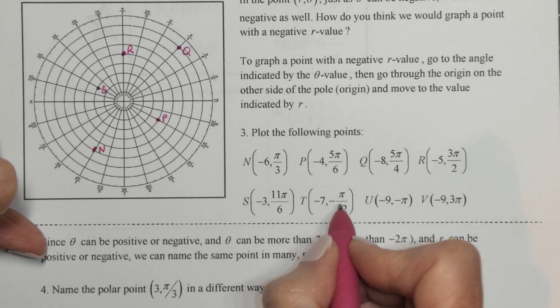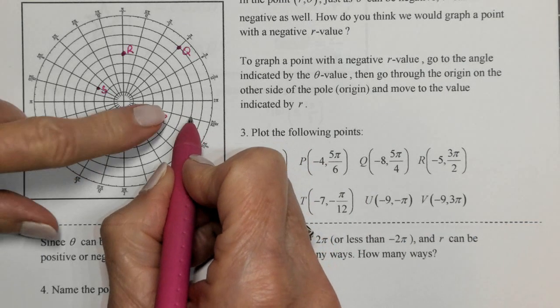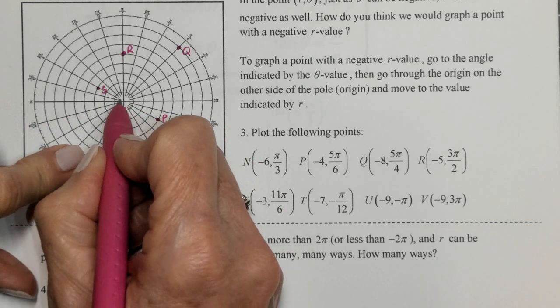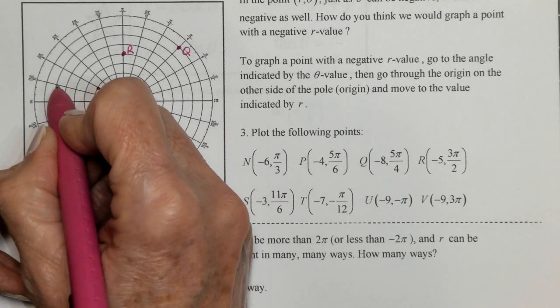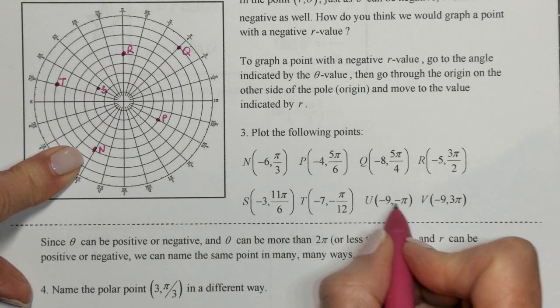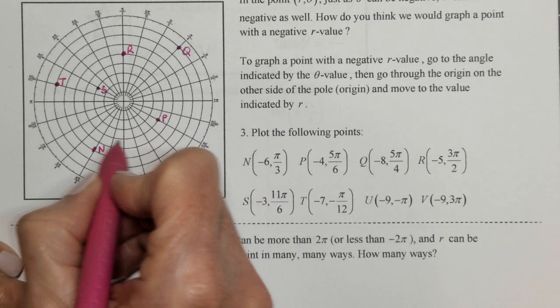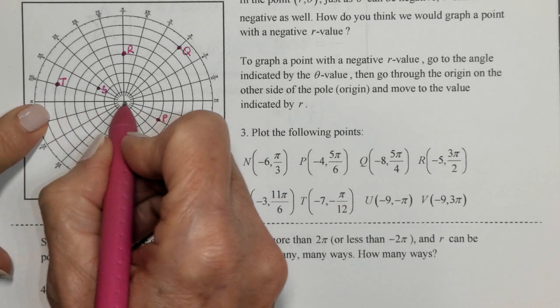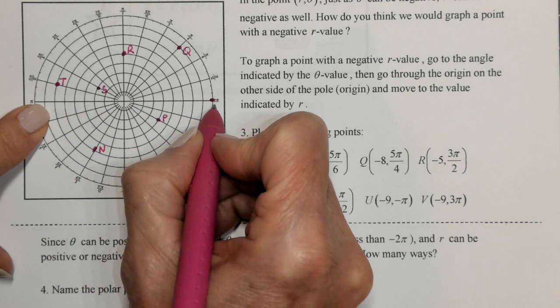Negative pi over 12, negative 7. Through the pole, 1, 2, 3, 4, 5, 6, 7 units out. There's point T. Negative pi, negative 9. Way out over here. There's point U.